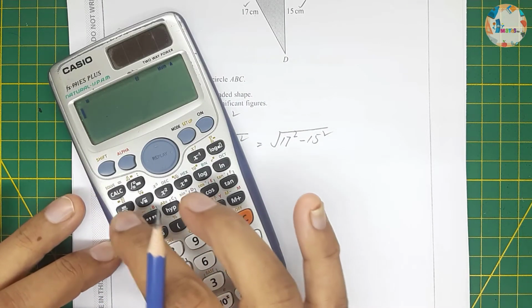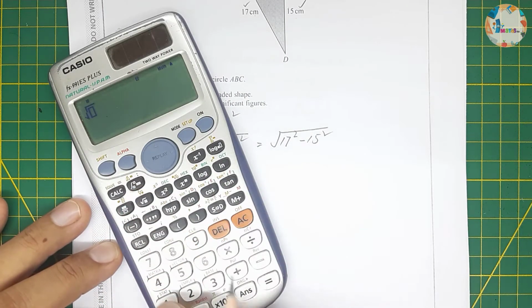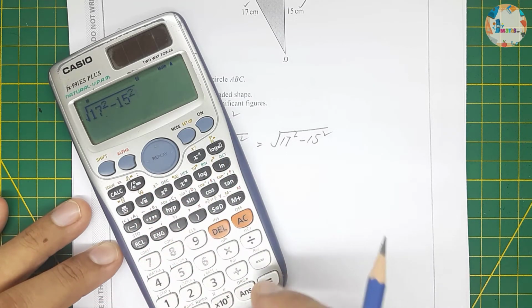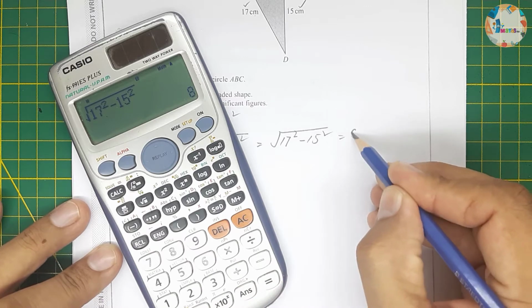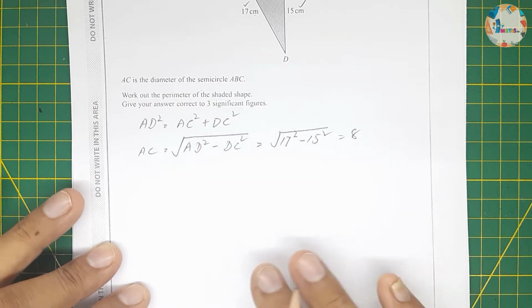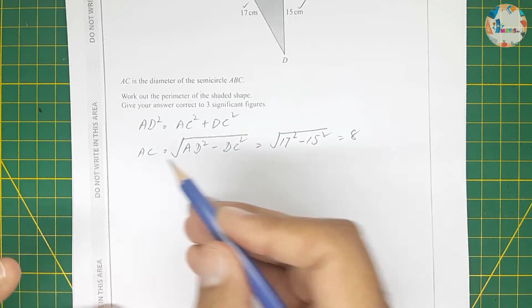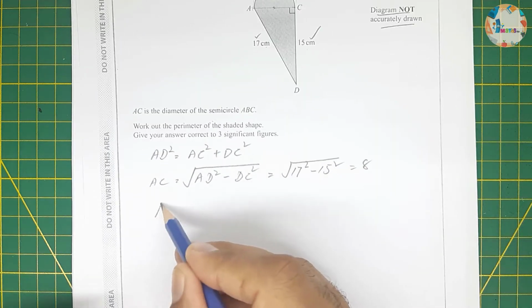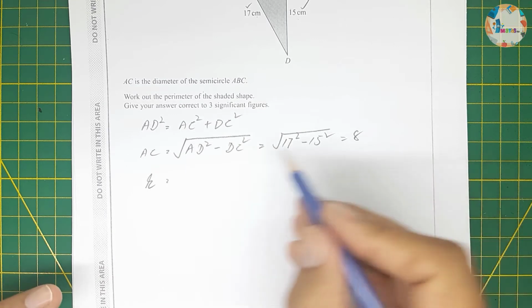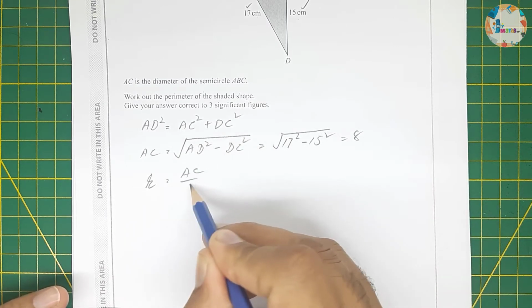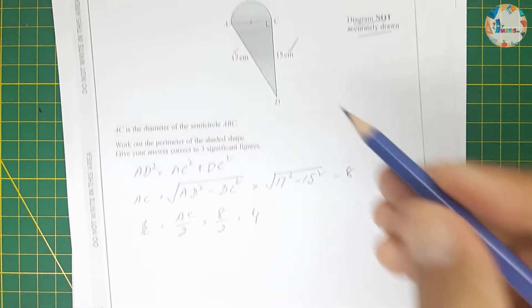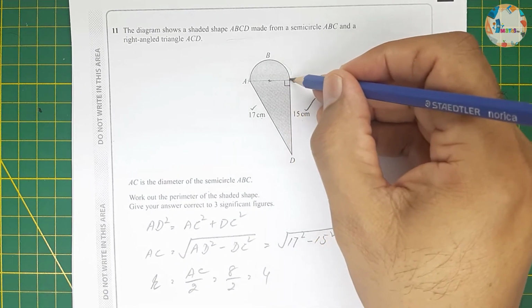If we calculate this, it will be root of 17 squared minus 15 squared, and this will give us 8. So we calculated AC as 8. The radius R will be equal to AC over 2, which is 8 by 2, so it is 4 centimeters. So the radius will be 4 centimeters.